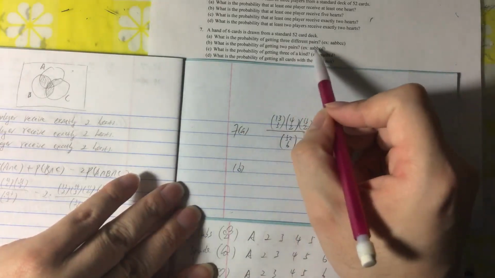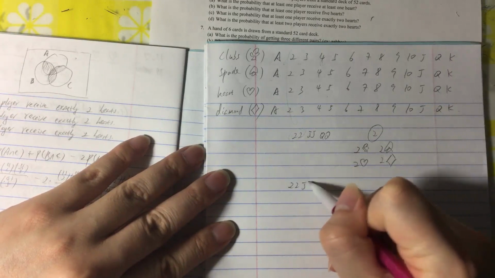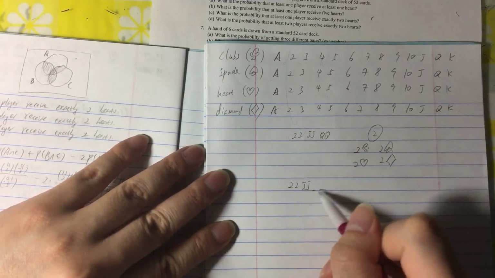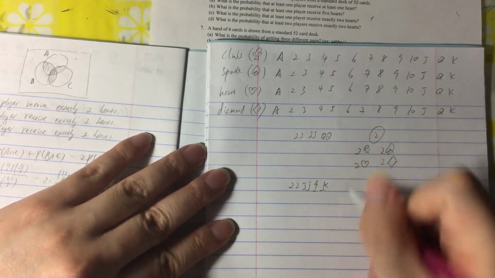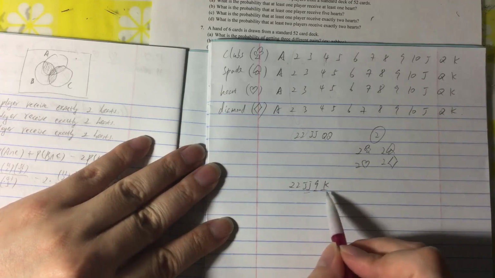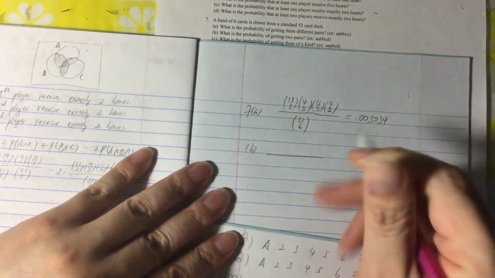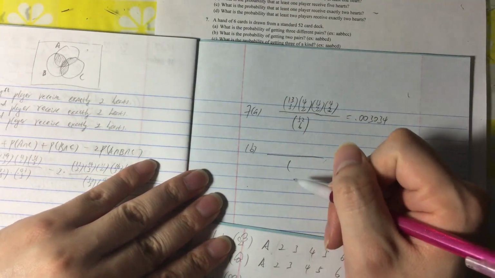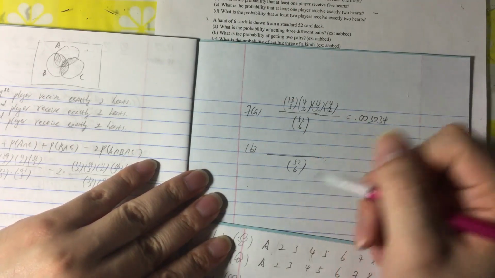That's part A. For part B, what's the probability of getting 2 pairs? If we are getting 2 pairs, then we have 2 pairs here. The last 2 cards must have different rank. So 2 pairs, and the other 2 cards must have different rank. Probability is always the number of favorable outcomes divided by the number of all possible outcomes. The number of all possible outcomes here is 52 choose 6. We are choosing 6 cards out of 52.